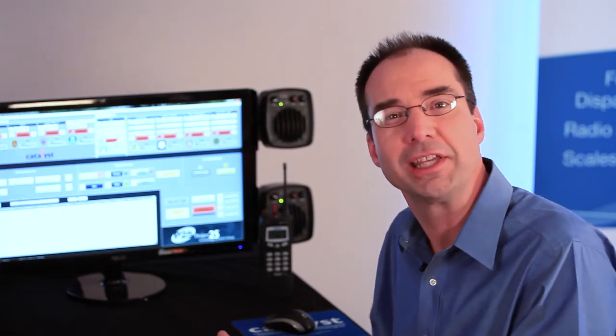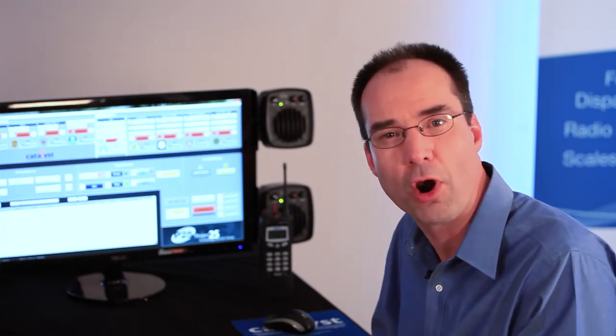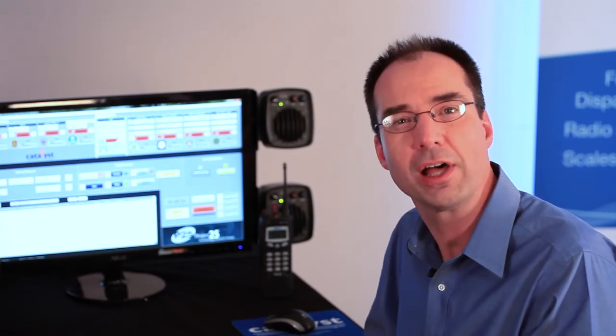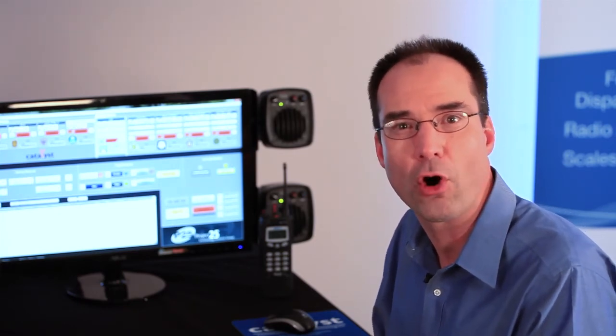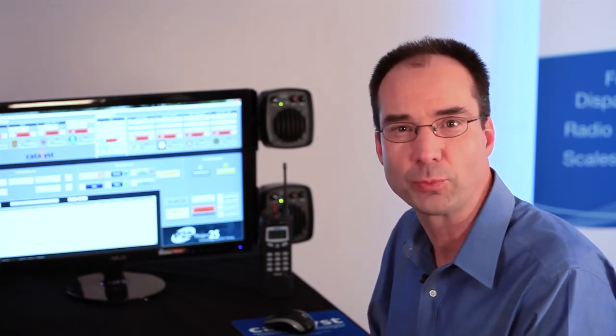In addition, I can bring in legacy radio systems like SmartNet and EDACS, as well as newer radio systems like DMR and Verizon Wireless Push-to-Talk.